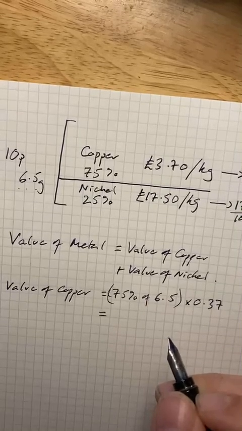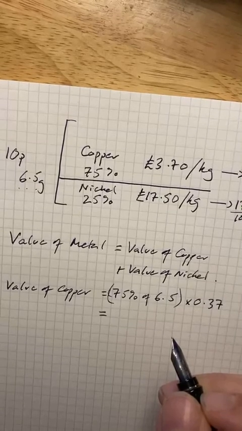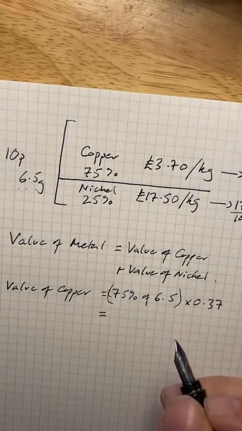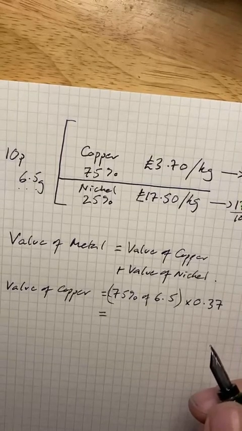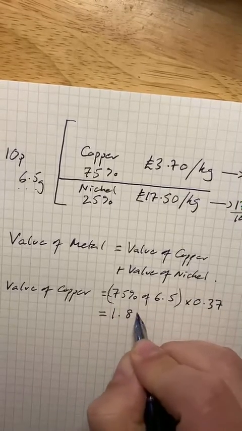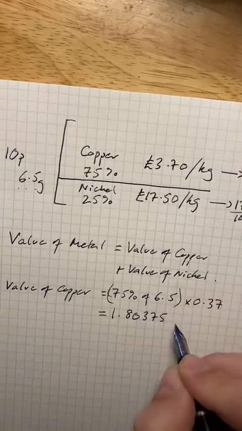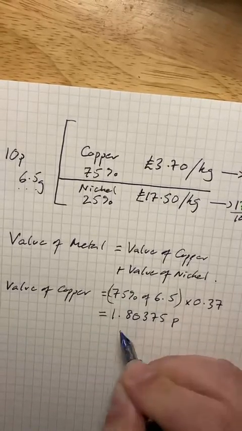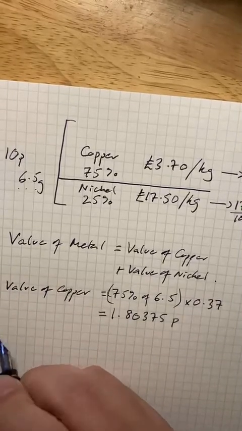If we put that into our calculator, we've got 6.5 times 0.75, and then times 0.37. We get 1.80375, and that's in pence. I will leave it like that because we're going to do some adding.